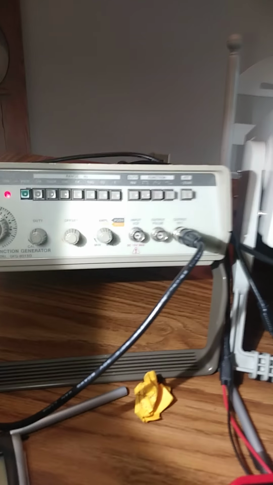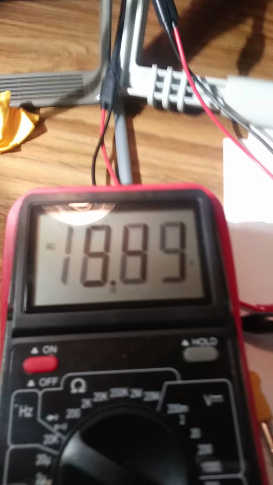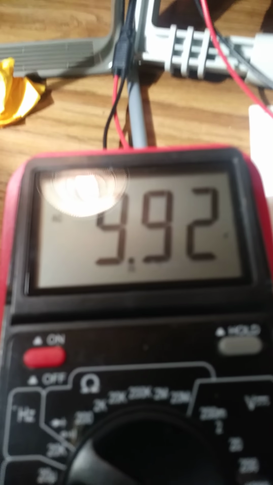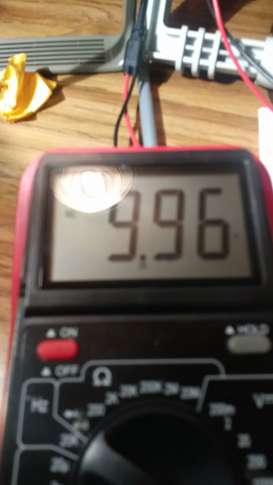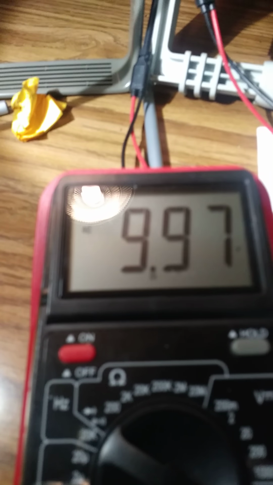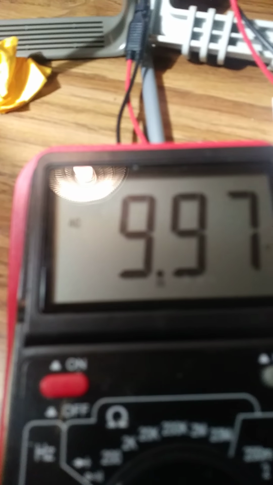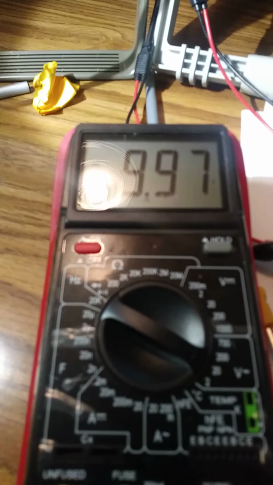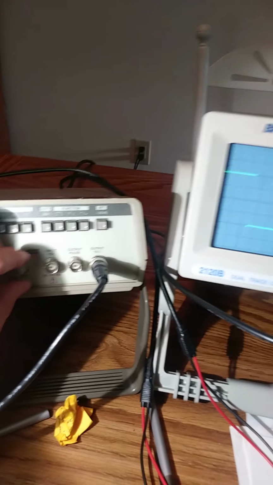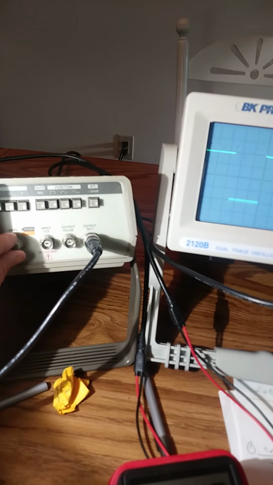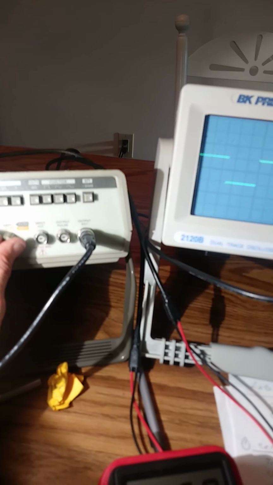The voltmeter is reading, it looks like, 9.97, almost 10. So that's what we would expect it to read, somewhere close to 10. All right, so now I'm going to reduce the amplitude to 1 square, to about half.